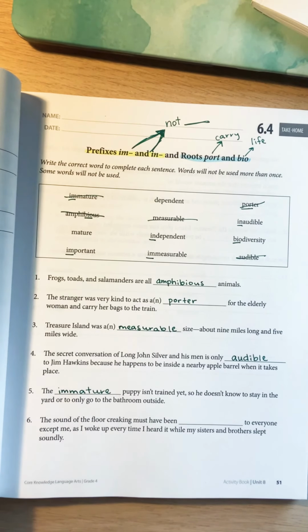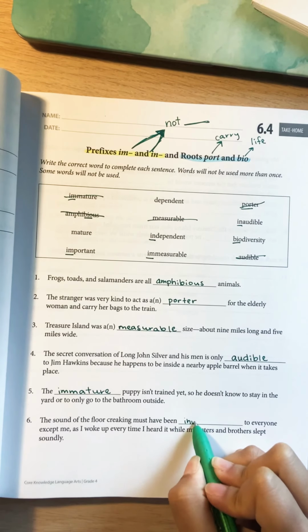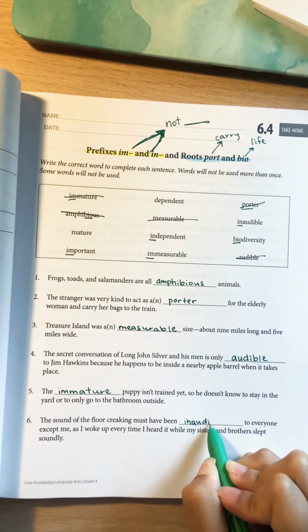And number 6, last one on this page, the sound of the floor creaking must have been blank to everyone except me, as I woke up every time I heard it while my sisters and brothers slept soundly. So if no one else can hear it, then it must have been inaudible to everyone except me. Inaudible.